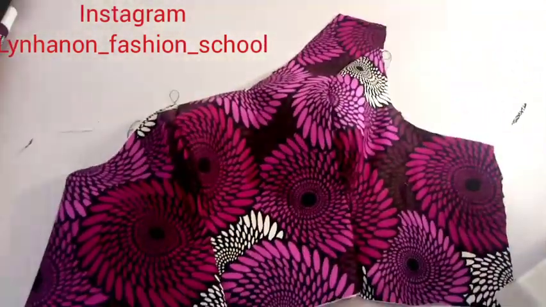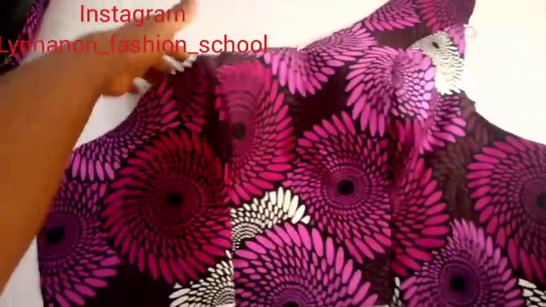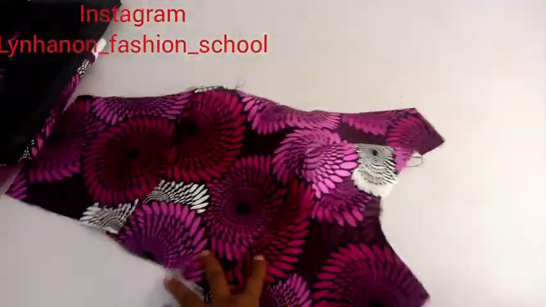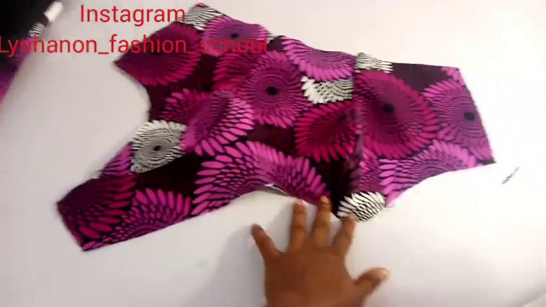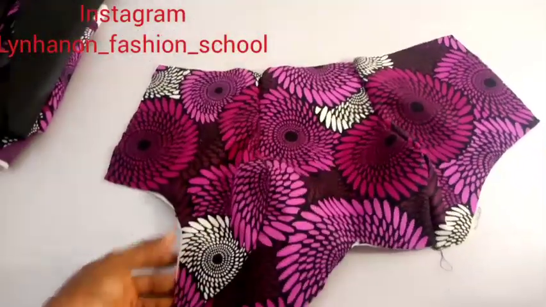So I'm actually still going to be attaching a cup here, okay, because I want this to be really, really well structured. If you have watched most of my videos, you will know that I like to add cups to all of this, to my bustier. Okay, so I'm going to iron that. I'm going to do it off camera.